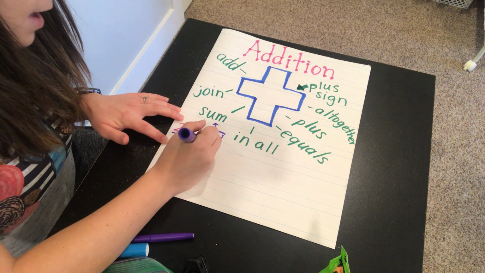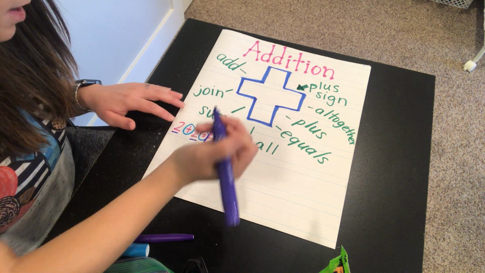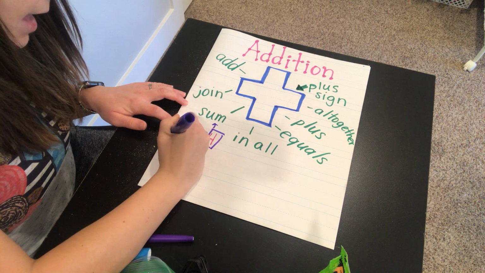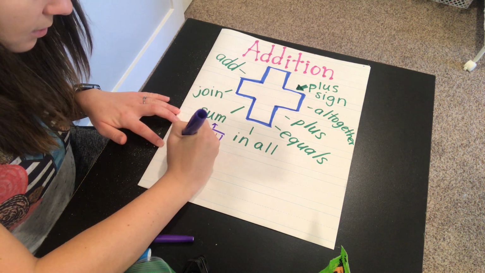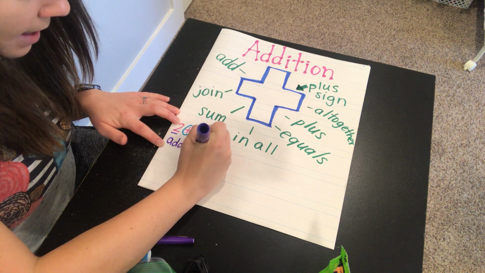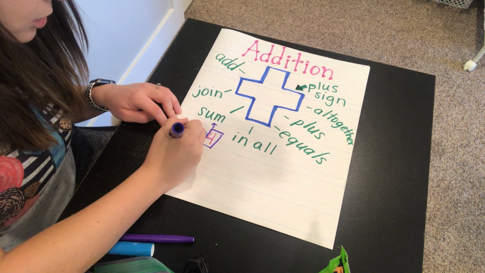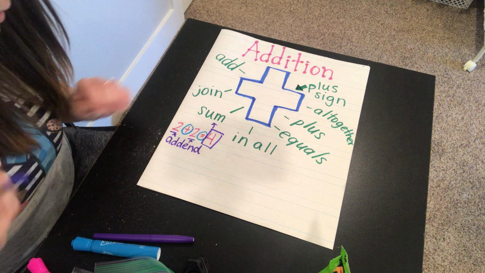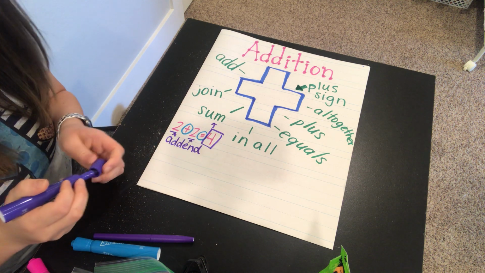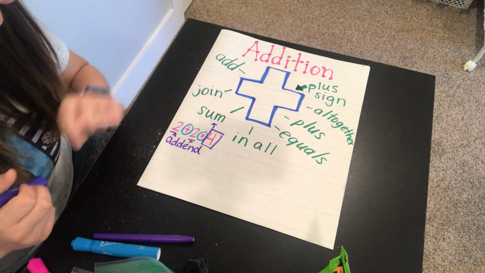The numbers that you add in addition problems have a special name, and that name is addend. Addend. Okay? So both of these 2's in this problem are addends. They're numbers that you add together to get the sum.